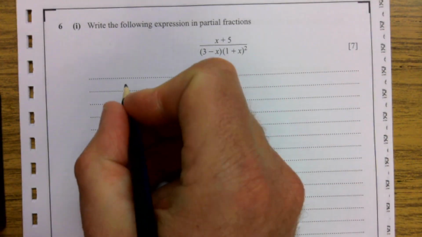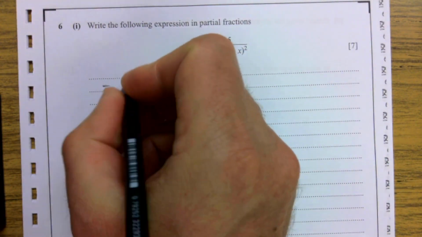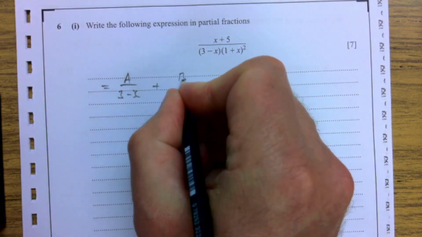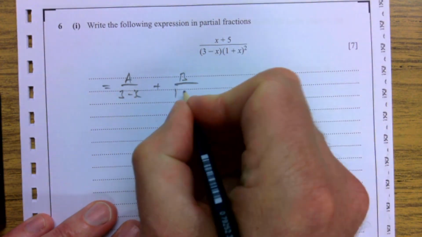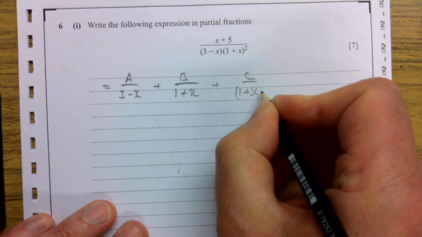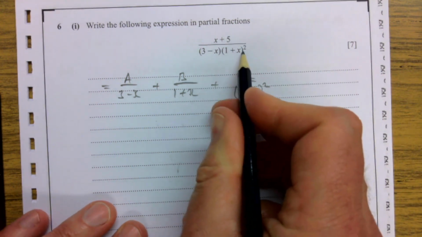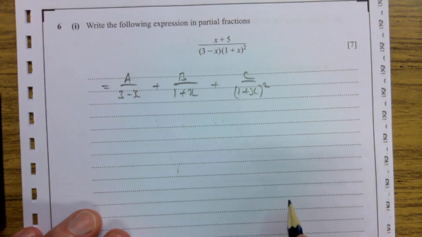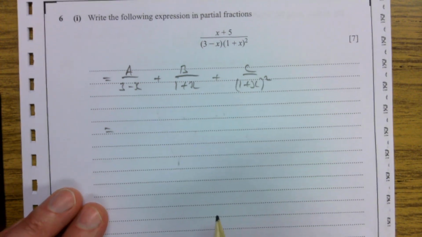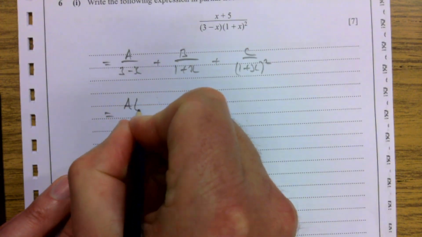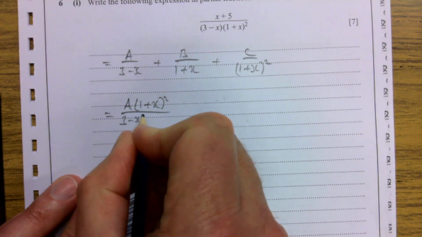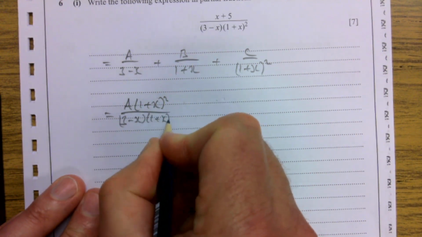So we're going to have this here equals A over 3 minus x plus B over 1 plus x plus C over 1 plus x squared. And note this is one of our repeated term ones, so we've got to set it up like that. So our common denominator, we're going to times this one here by 1 plus x all squared. Some people leave out this wee line, but we'll put it in anyway. So it's A, 1 plus x all squared, over 3 minus x, 1 plus x all squared.